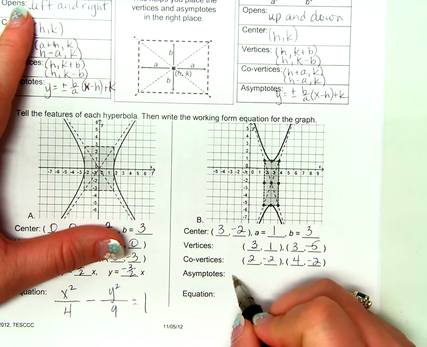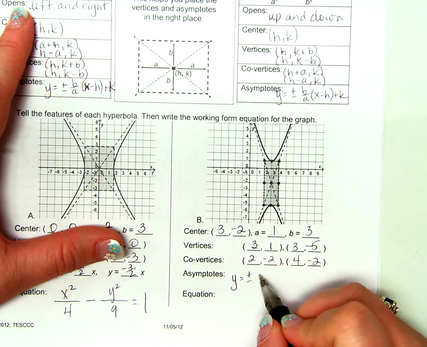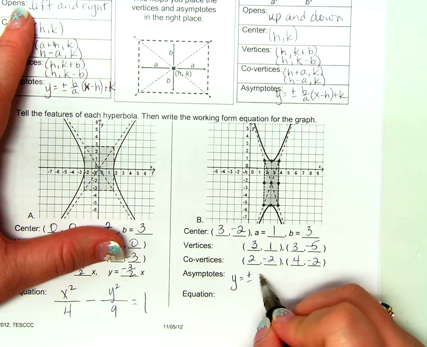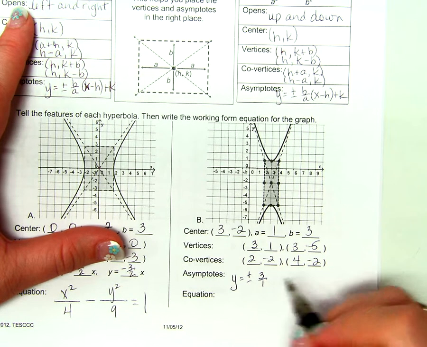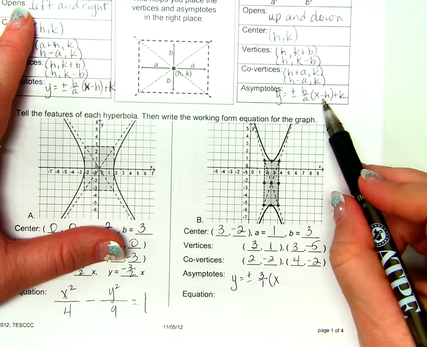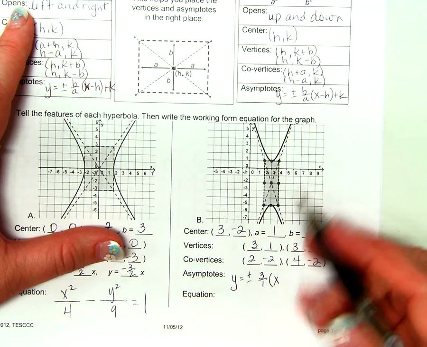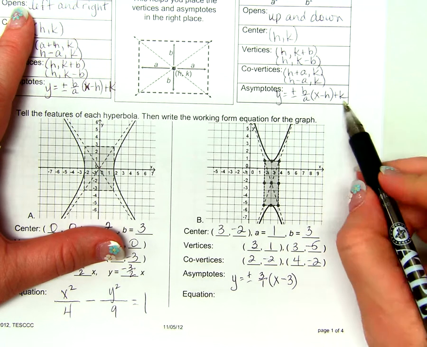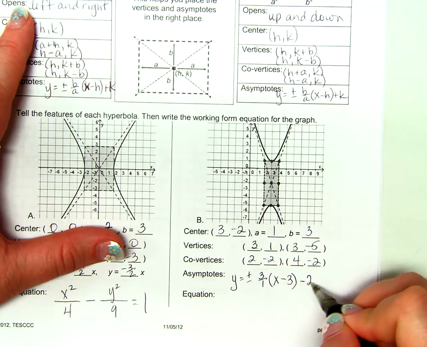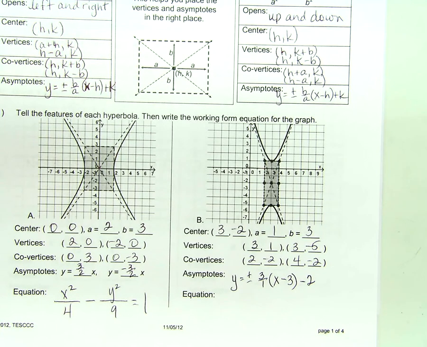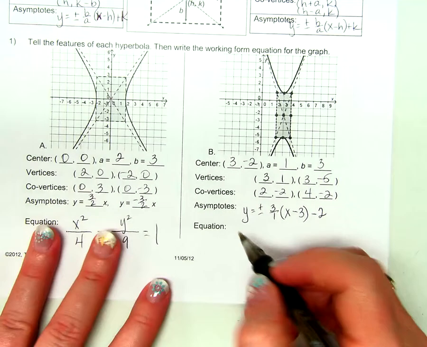If we use the formula, we have y equals plus or minus b, which is 3, over a, which is 1, times x minus the x coordinate of the vertex, which is 3, plus k, so minus 2. We could multiply that out if we wanted to, but isn't that an appropriate equation? Couldn't you put that into your calculator and get an answer? Yes? Okay.